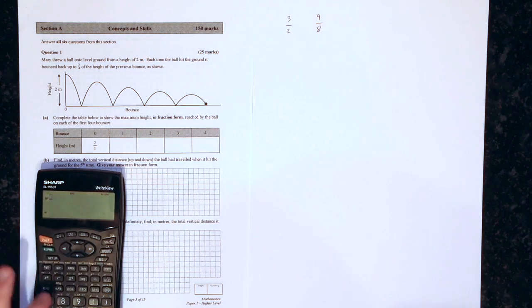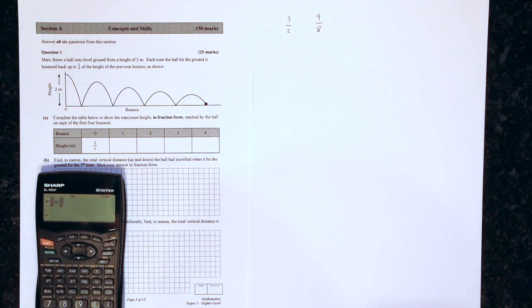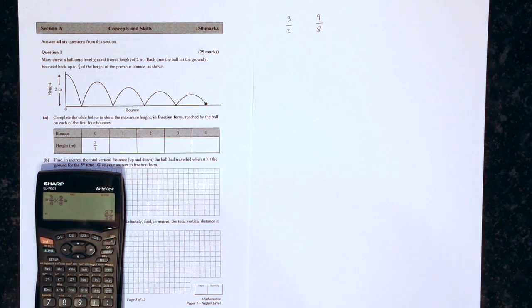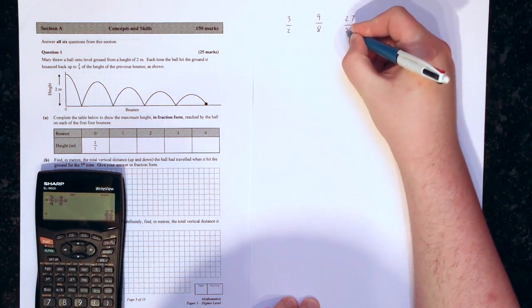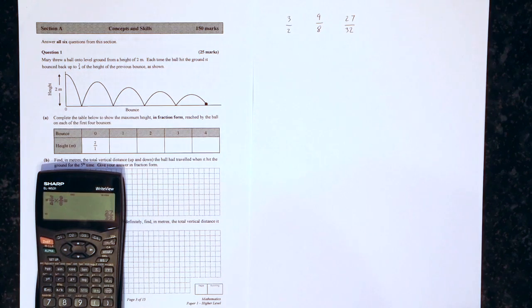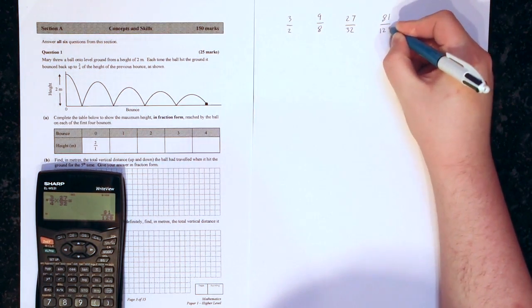For the third bounce, we want 3/4 multiplied by 9/8, because that's the height of the previous bounce, and we'll get 27/32 meters. And for the fourth bounce, we want 3/4 multiplied by 27/32, and that's equal to 81/128 meters.